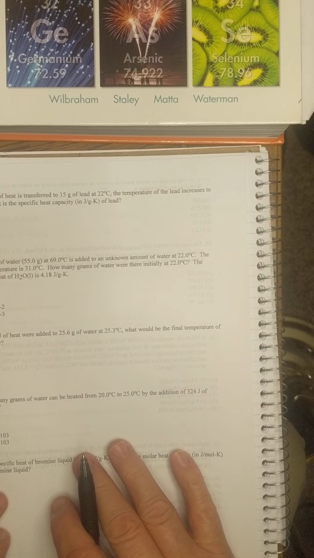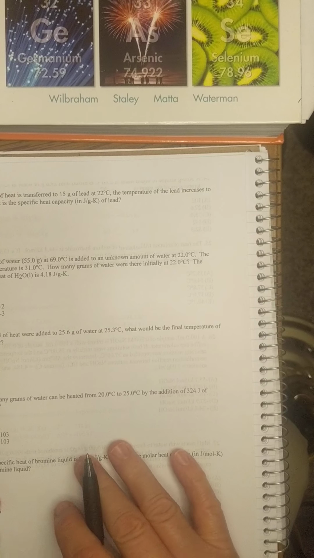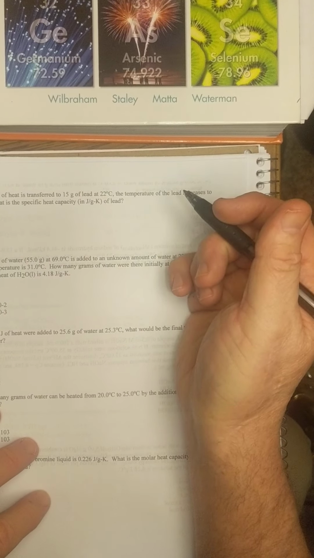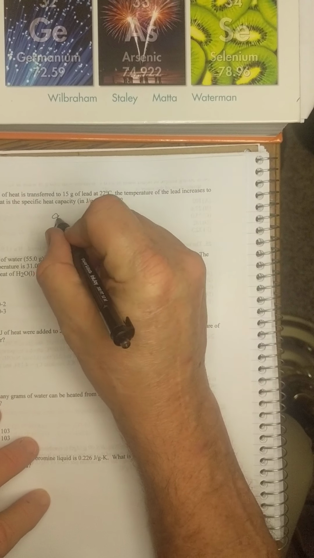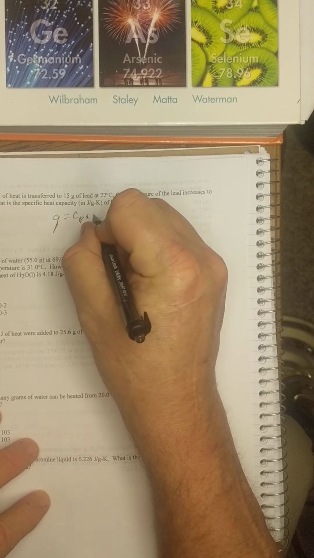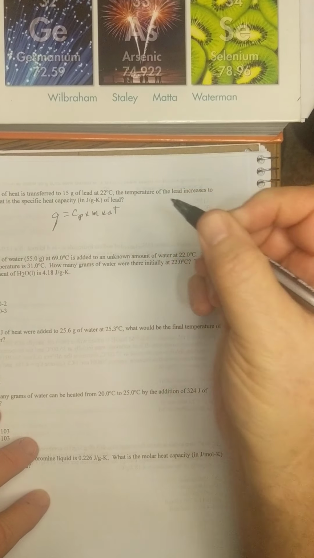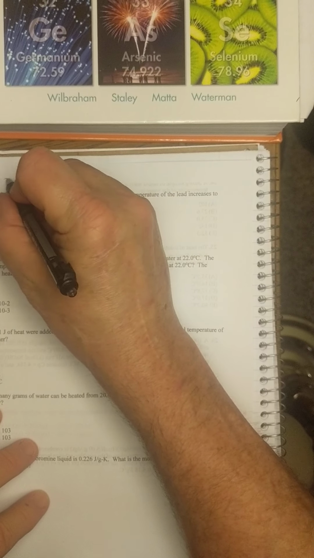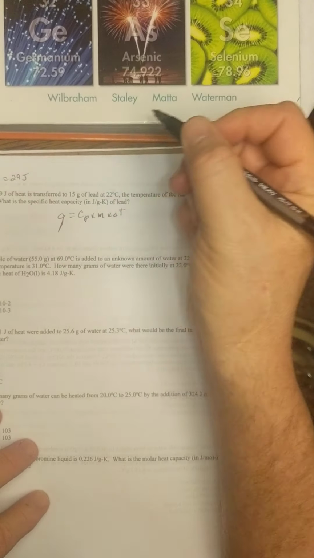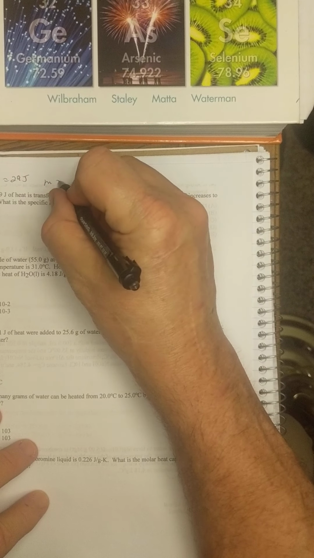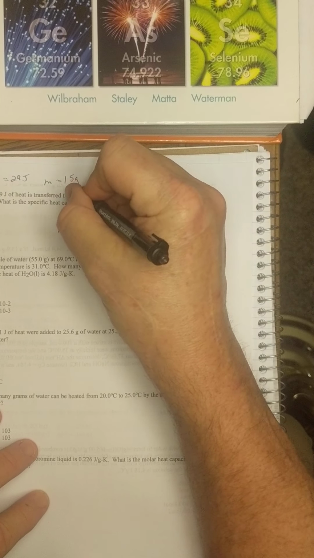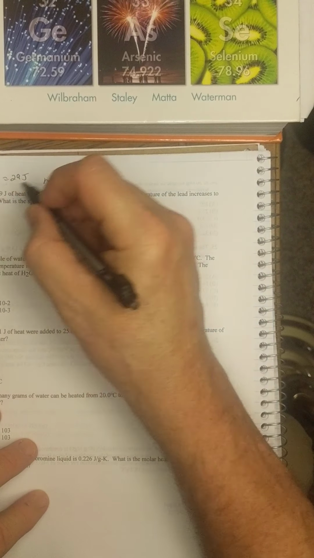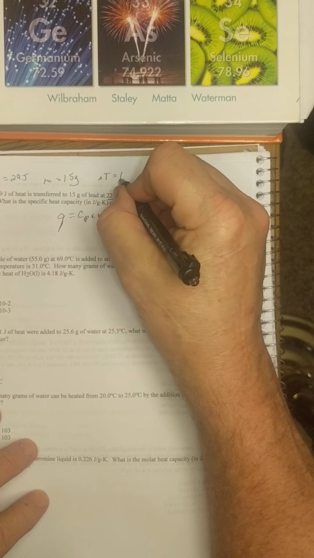I think I'm gonna, let me do a few more, then I'll click it off. Okay. Again, these are all Q equals Cp times M times delta T. If you want to, you can create a list. Q is 29 joules. Mass is equal to 15 grams. And the temperature change is 22 to 37, so your delta T equals 15.